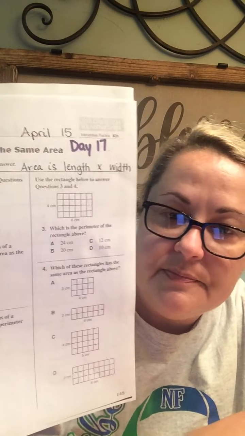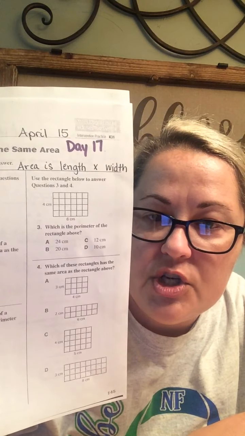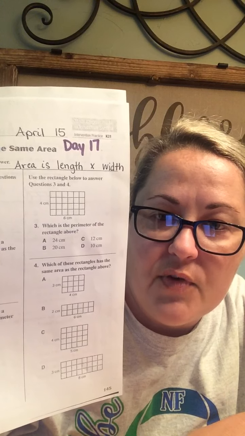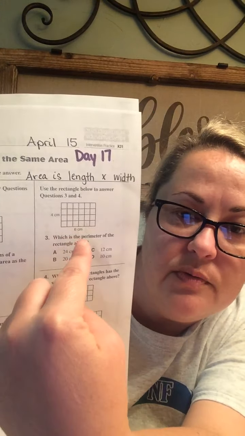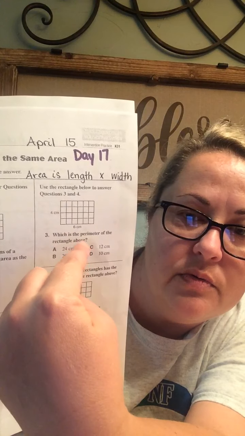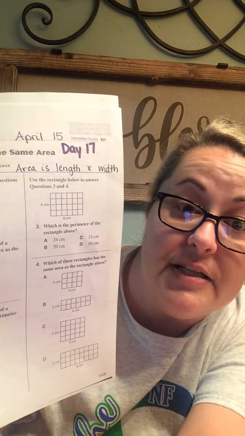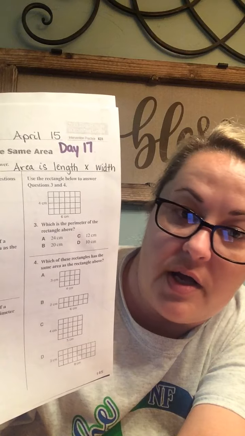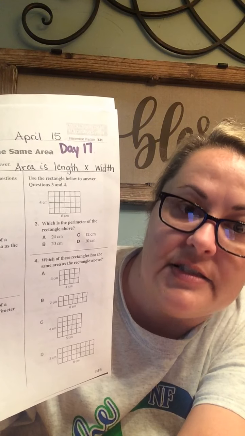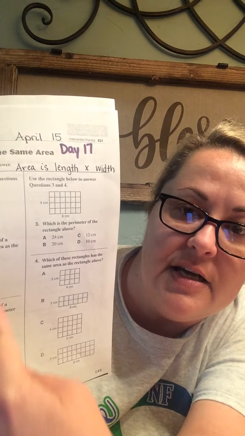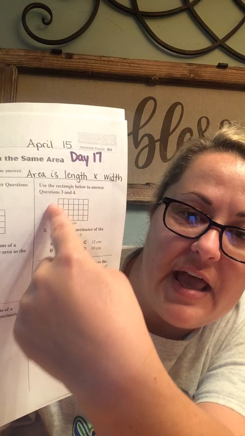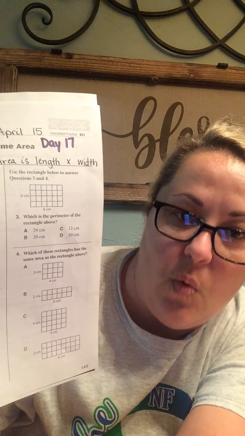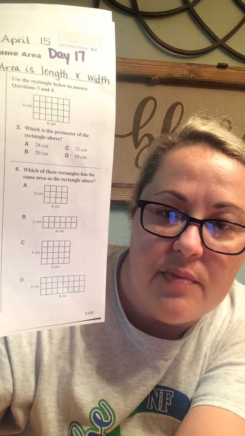Question number 3. It says, which is the perimeter of the rectangle above? So it gives you your 2 sides, but it's perimeter, remember? You're not going to multiply. Perimeter means to add all sides. So if you were to add up around the edge of this box, what would your perimeter be? Then there's question number 4.